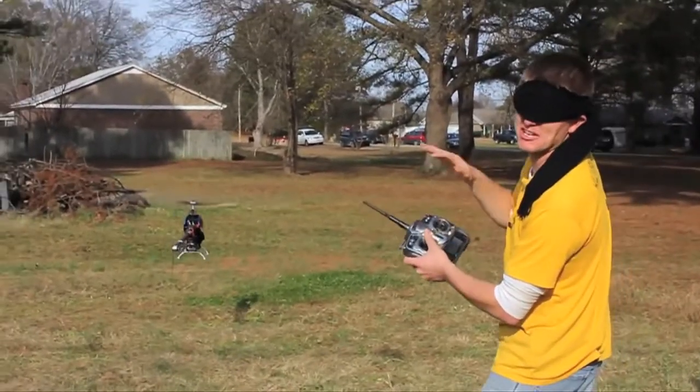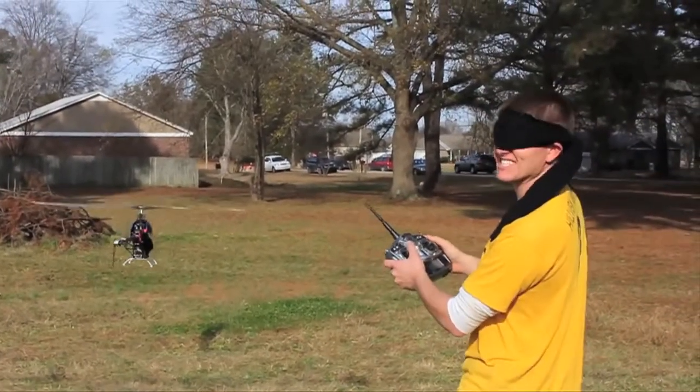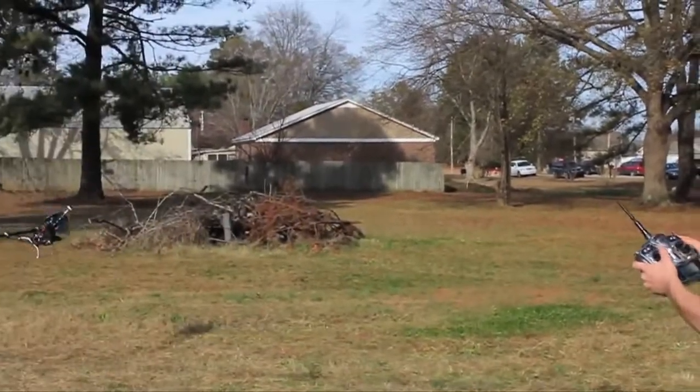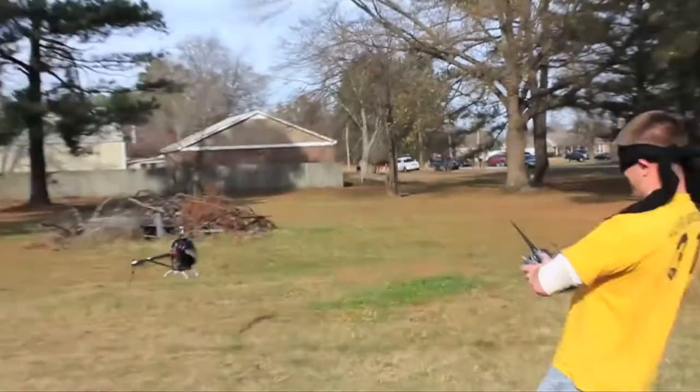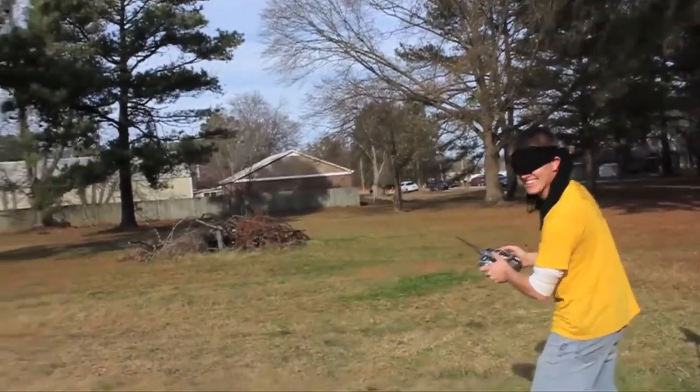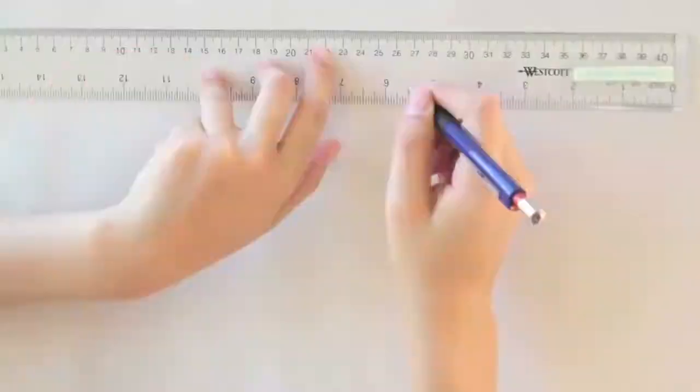This is totally easy once you understand the physics. Watch this. Left, yeah, right, go back to the right. Easy, you'll see a flip. 1, 2, 3. Yeah! Awesome!